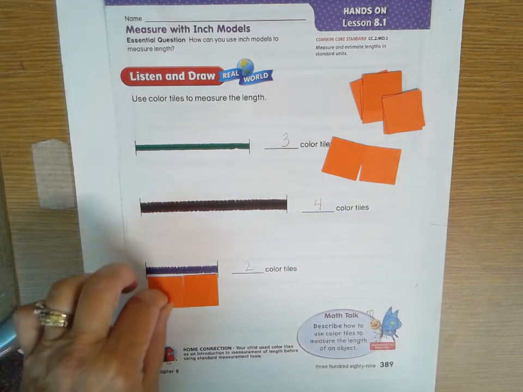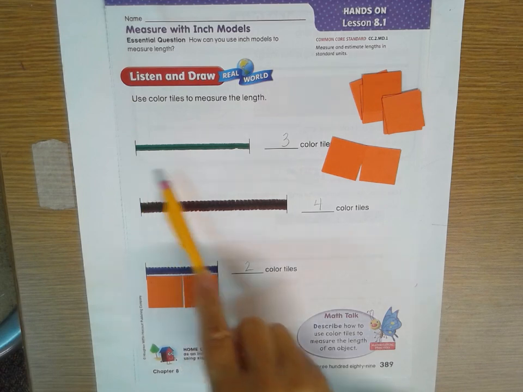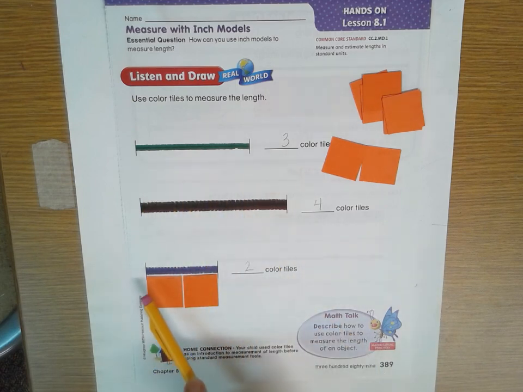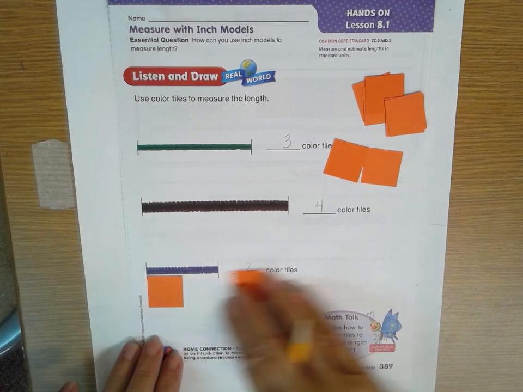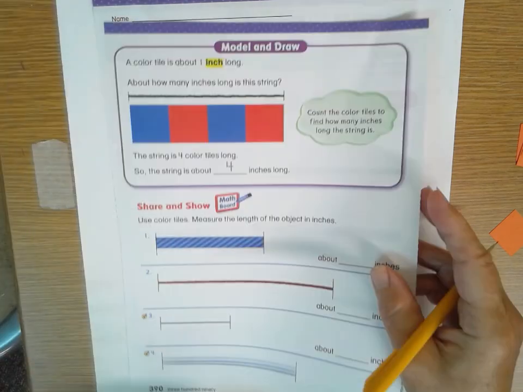For Math Talk today, he says, describe how to use color tiles to measure the length of an object. Well, that's exactly what we just did. We put them underneath our object. We're careful to start right at the very beginning of the object and go to the end. We're going to turn our paper over and go to the top where it says Model and Draw.